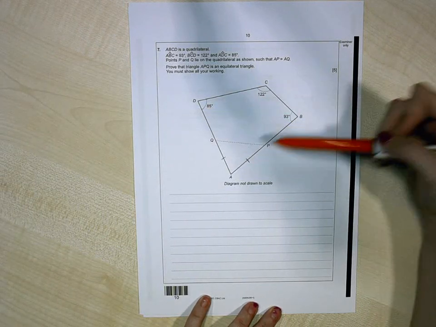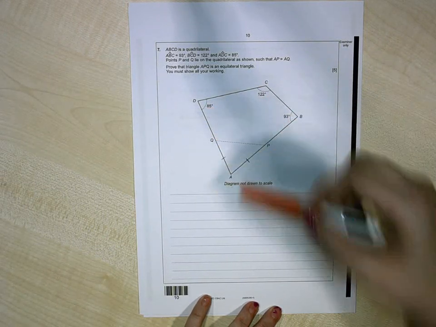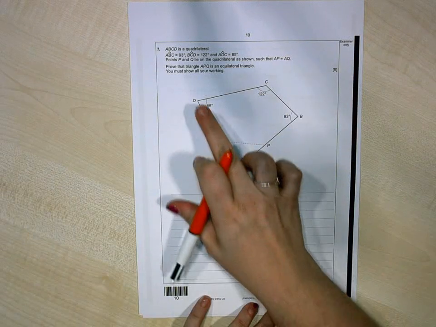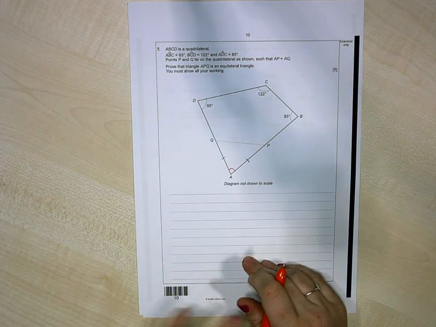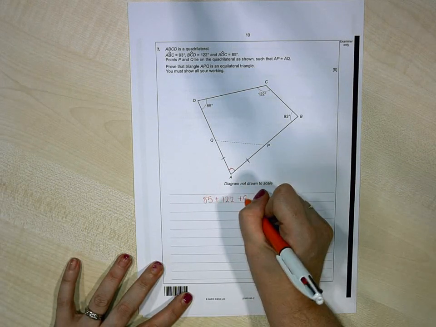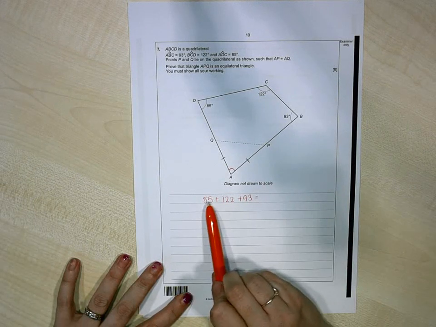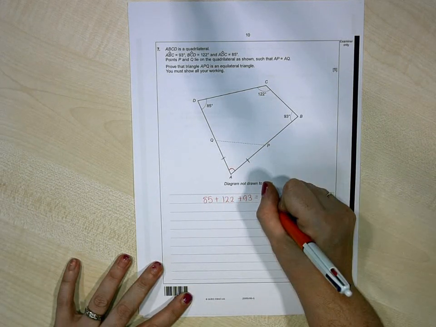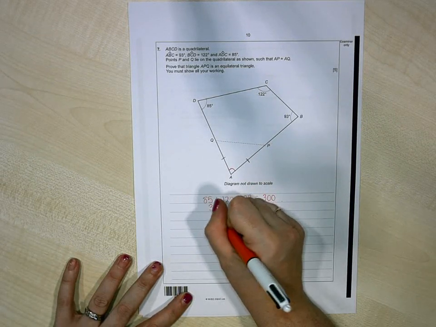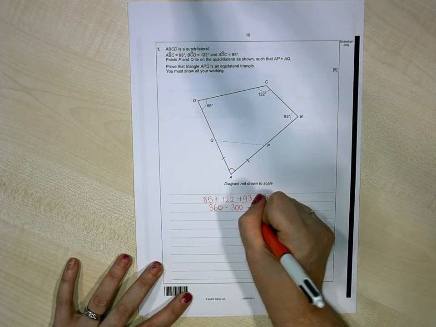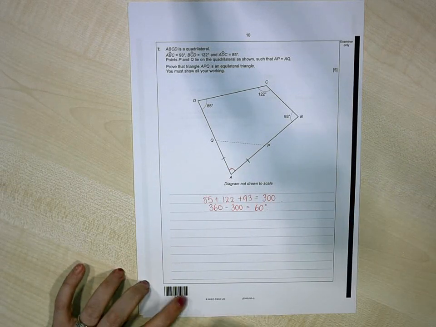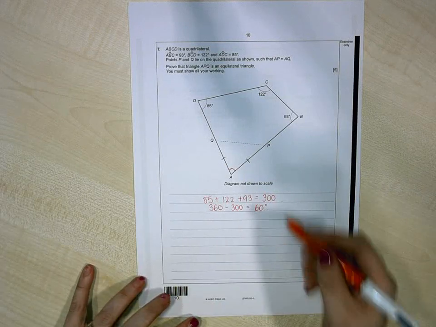I have a quadrilateral to start with. Now my quadrilateral angles should total 360. So I'm going to see what this one is down here first. So if I add those three together first, so if I do 85, add 122, add 93, that totals 300. So if I do 360, take away those three angles, that does in fact give me 60 degrees there. Now that's not enough to prove that just yet.